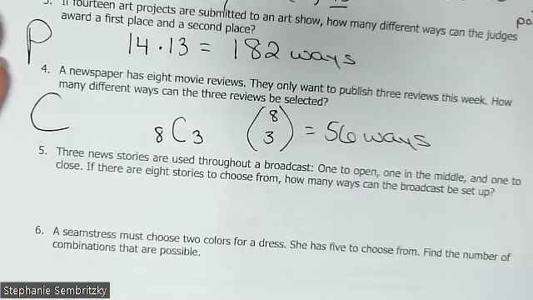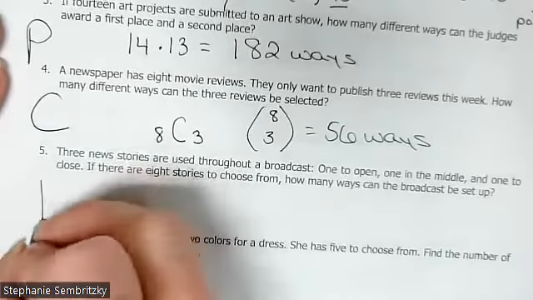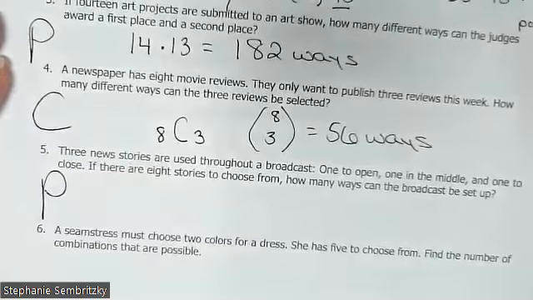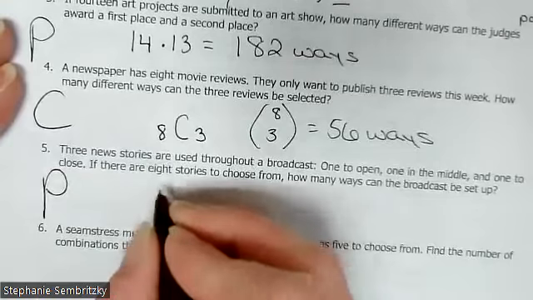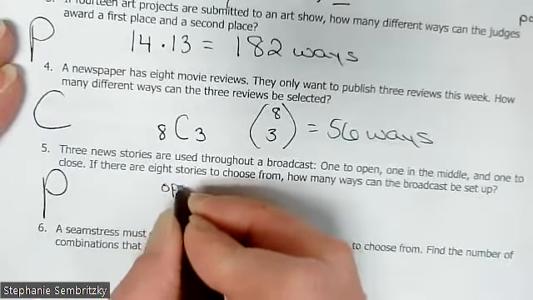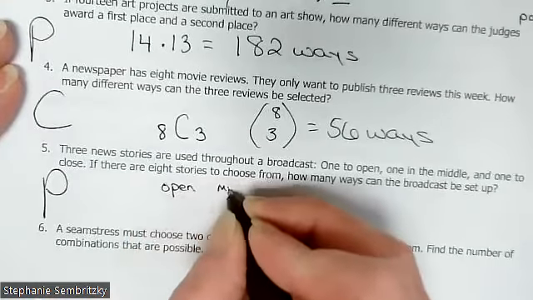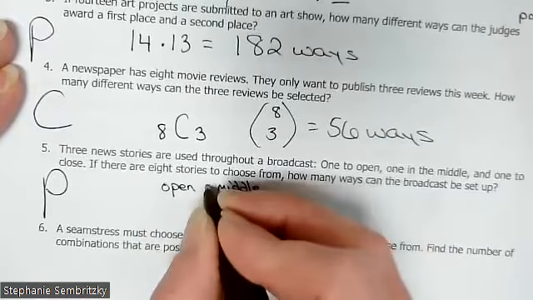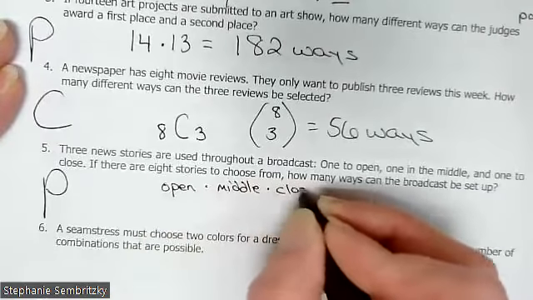3 news stories are used throughout a broadcast. The one to open, the one in the middle, and the one to close. If there are 8 stories to choose from, how many ways can the broadcast be set up? Does the order matter this time? Yes. So the order matters. This is a permutation. We've got the one that's going to open, the one in the middle, and the one to close.